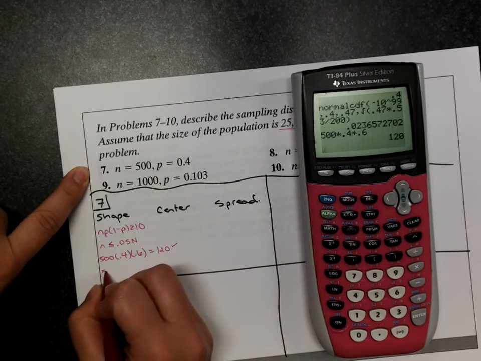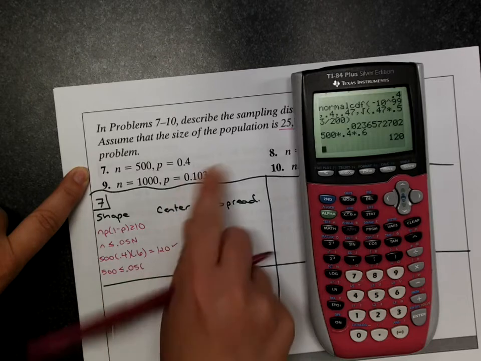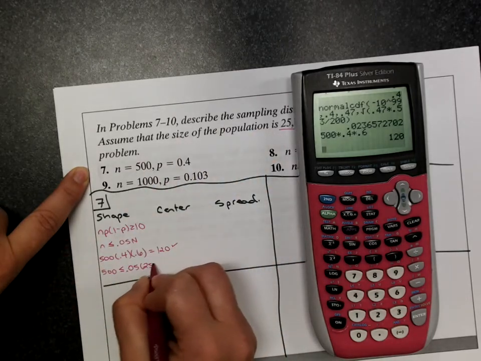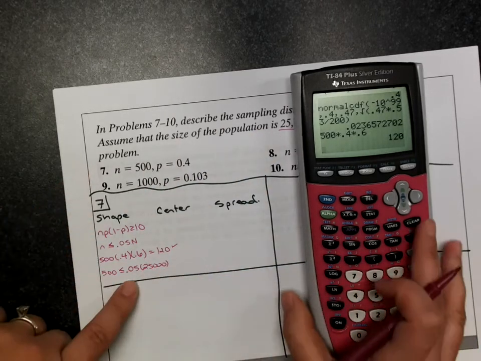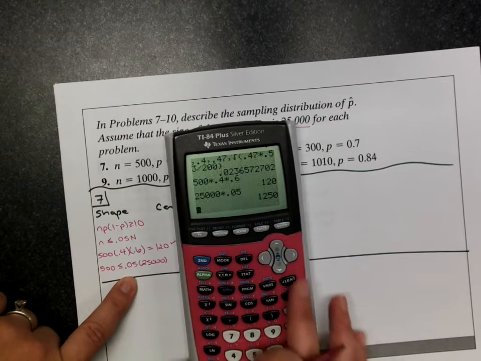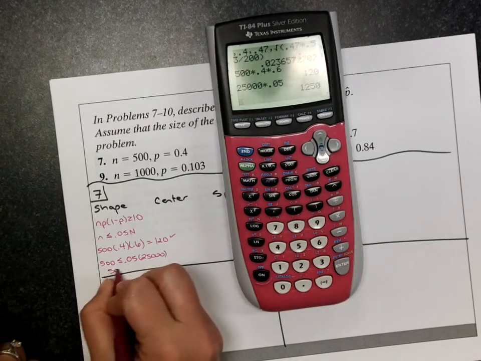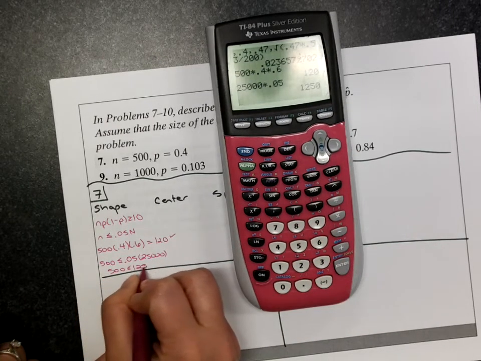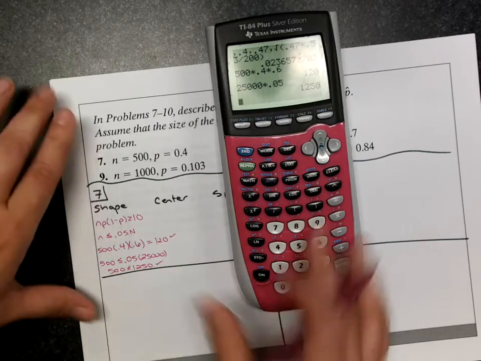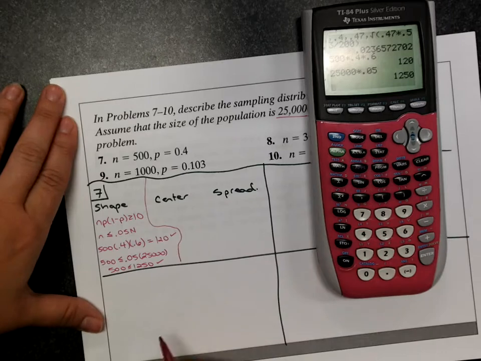And then let's make sure that 500 is less than or equal to 5% of 25,000. So what I do in the calculator is I do 25,000 times 0.05, and that gives me 1250. So 500 is less than or equal to 1250, and I can put another check. That way I can check that the shape is normally distributed.